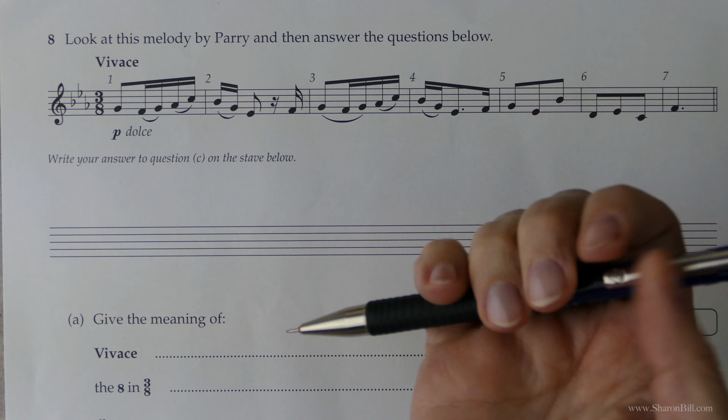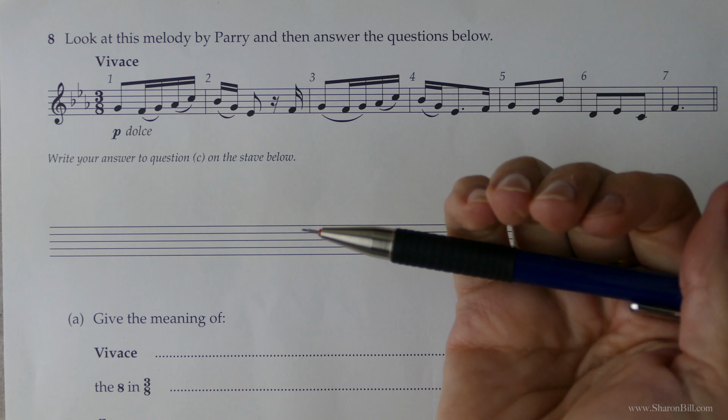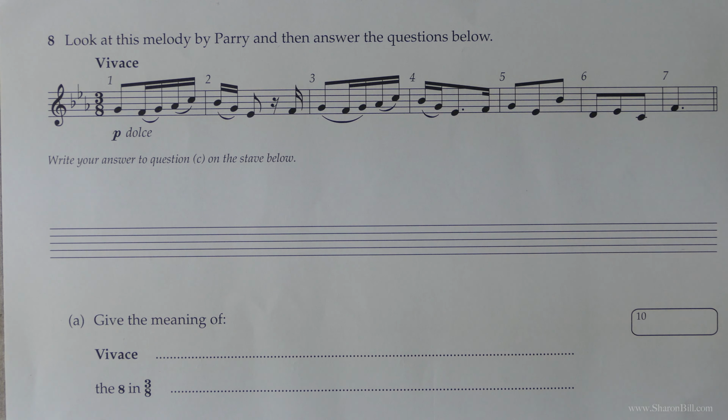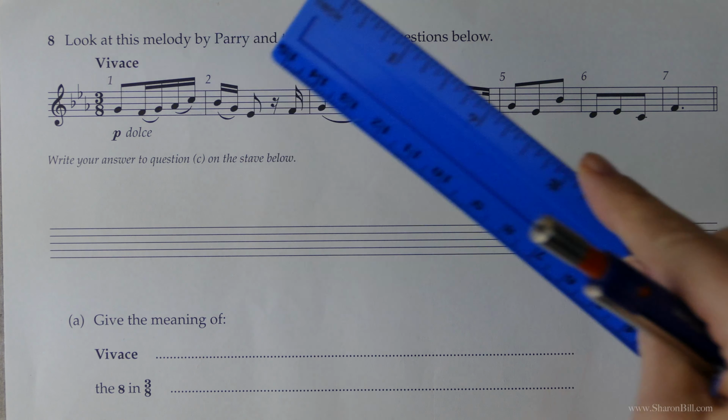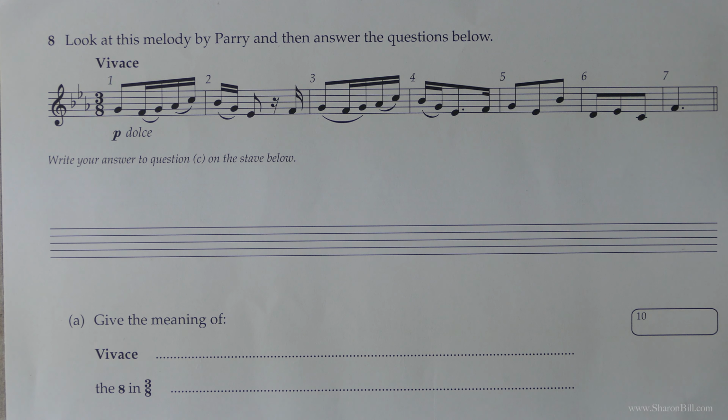Work in pencil. I use a mechanical pencil just so it stays sharp, and then you've got an eraser should you need it, and I'd also have a ruler to hand just to keep things neat and tidy. If you're not neat and tidy, you risk losing some marks.